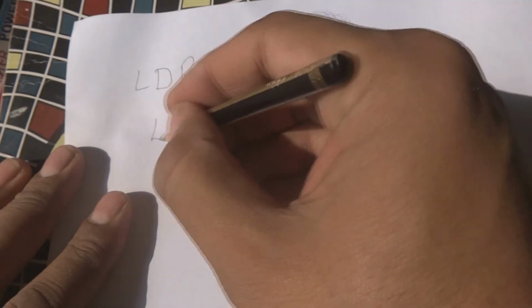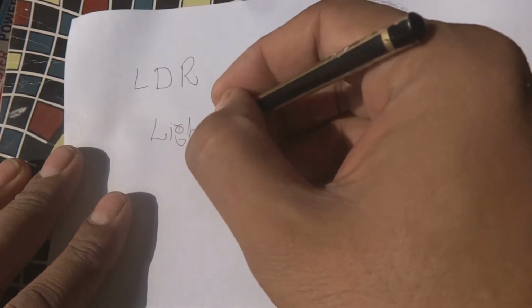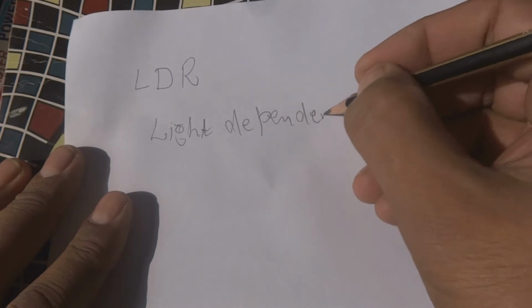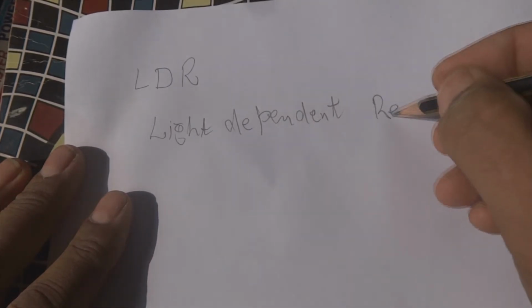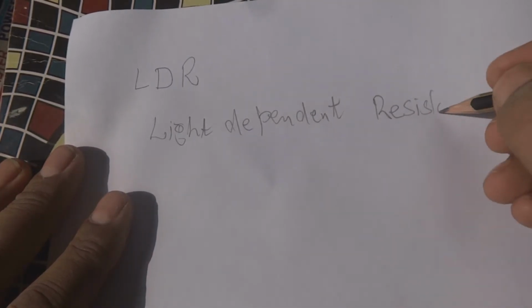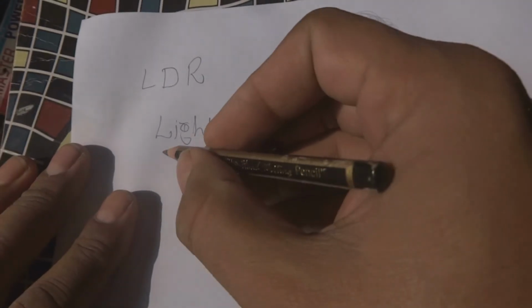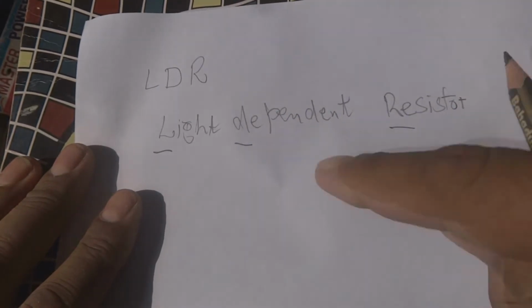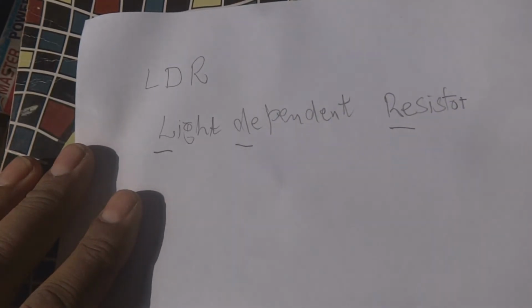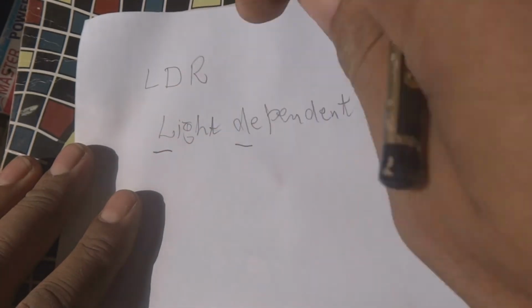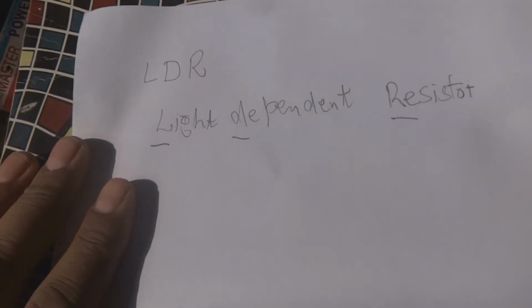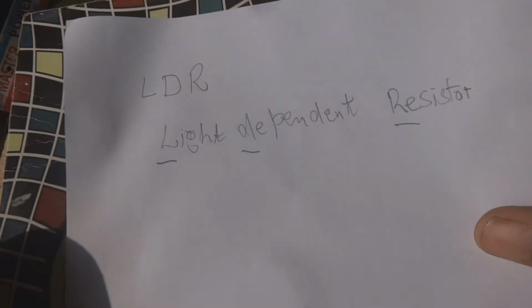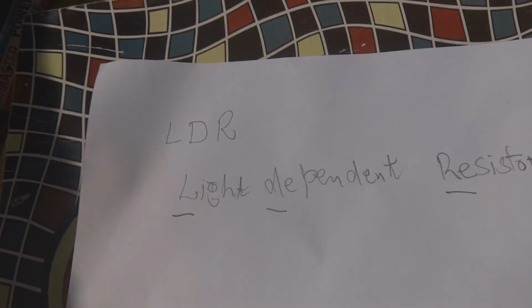We are writing it like this: light dependent resistor or resistance. So the letters L, D and R have been taken from these words and made into LDR, light dependent resistor. What is a light dependent resistance? This is a resistor where the value of the resistance depends upon the light.